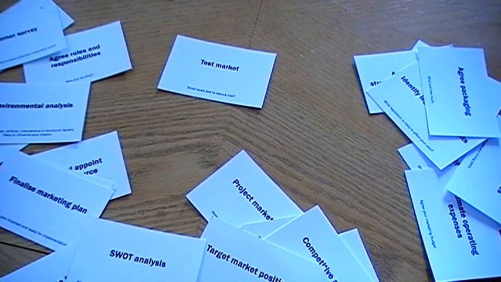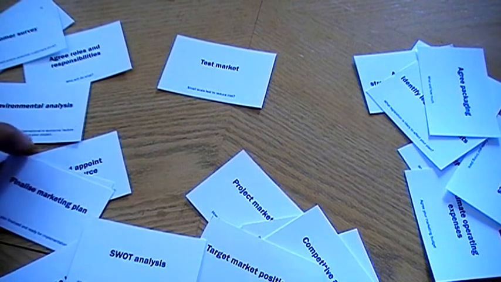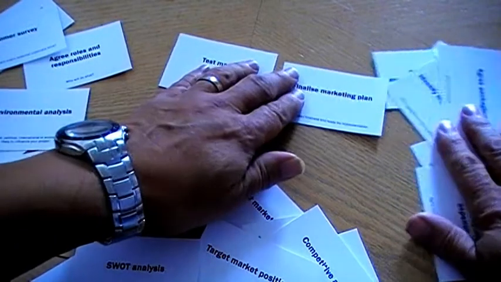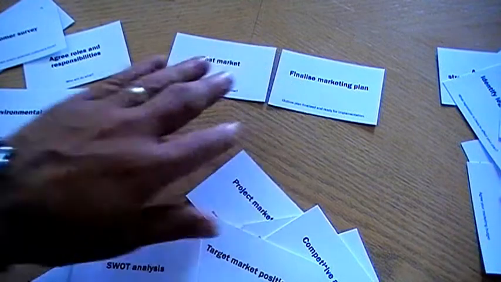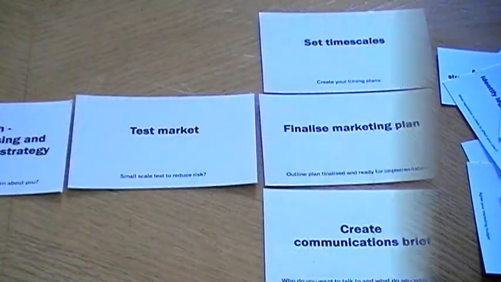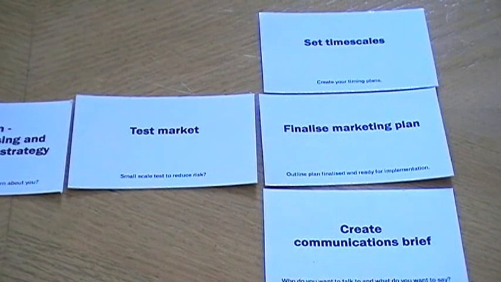Obviously it's going to be important to finalise our marketing plan at some point, so I'm going to take that card and put it after my test market card, because I want to do my test market before I finalise my marketing plan. After we've done the test market, then I'll be able to finalise my marketing plans, and based on the findings of that test market, set timescales and create the final communications brief.